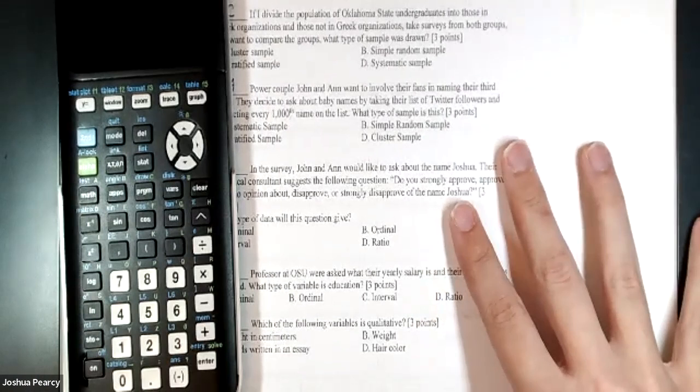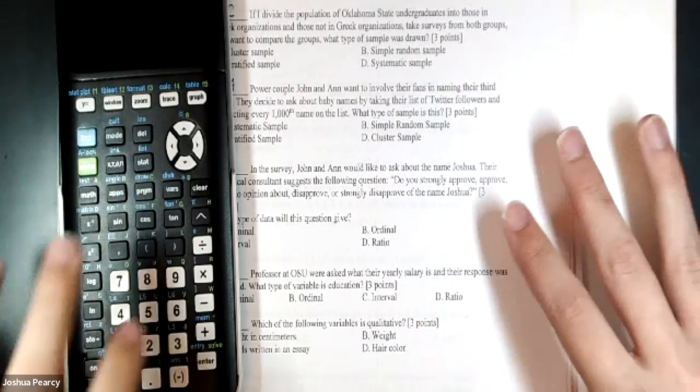Which of the following variables is qualitative? So basically, what is a category? Yep, hair color.